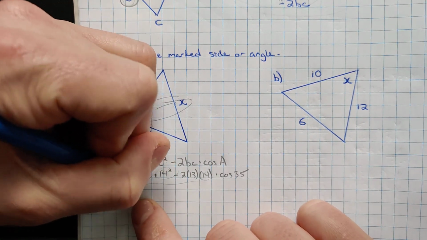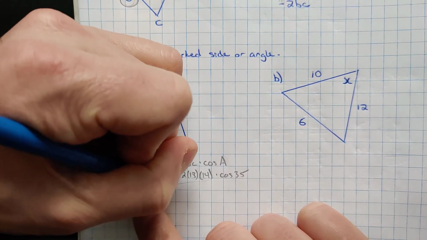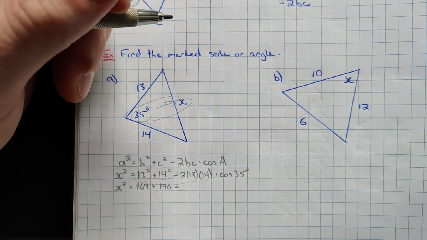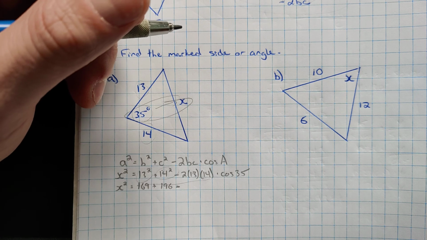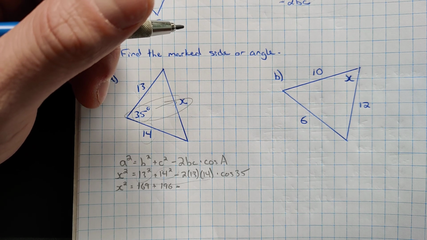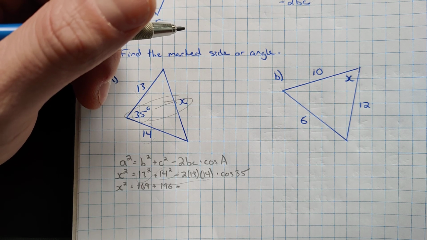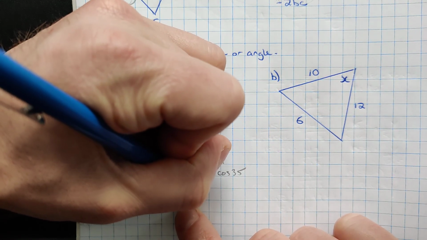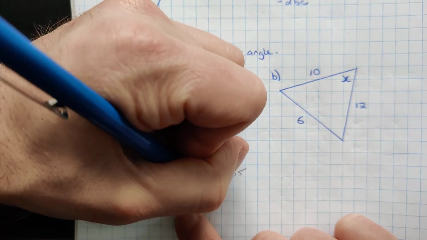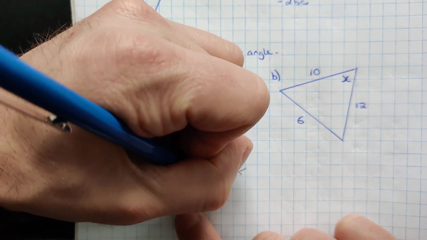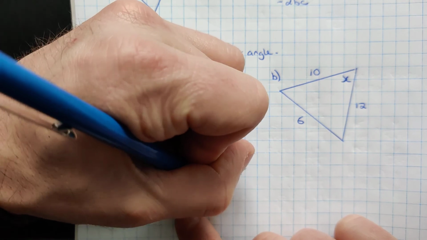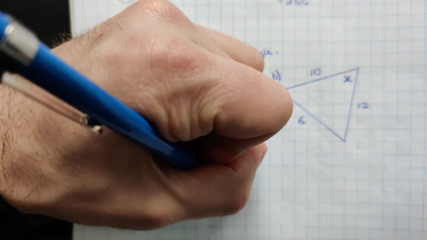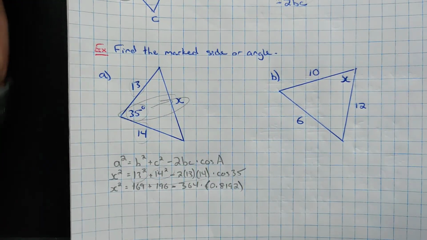So 13 squared is 169 plus 196 minus 2 times 13 times 14 times cos 35. 2 times 13 times 14. So that's negative 364. And still times the cos 35, which is 0.8192.